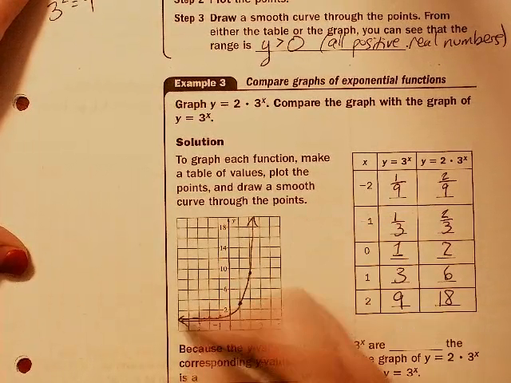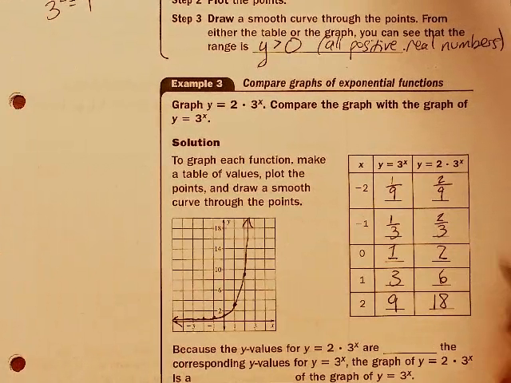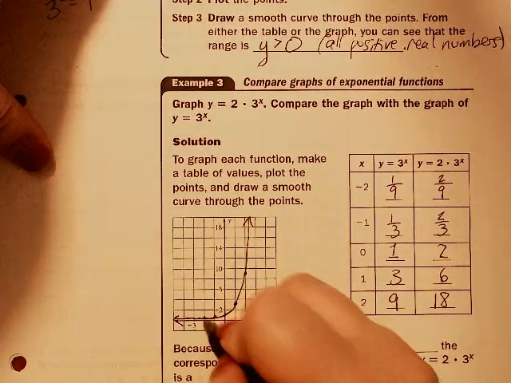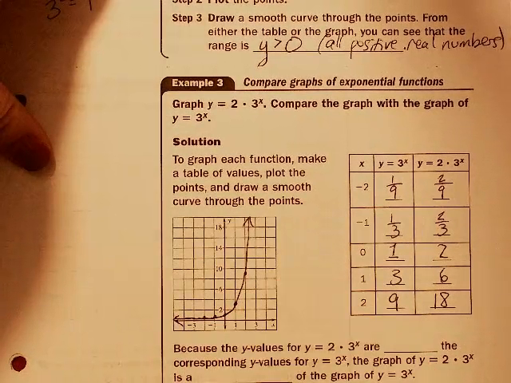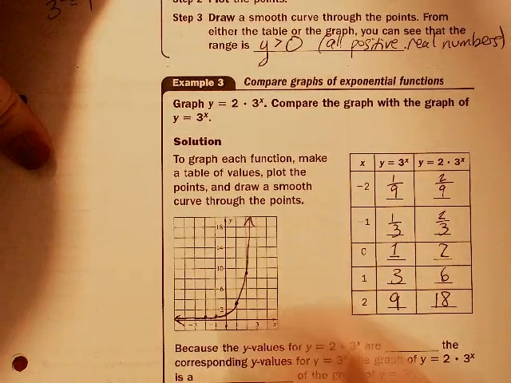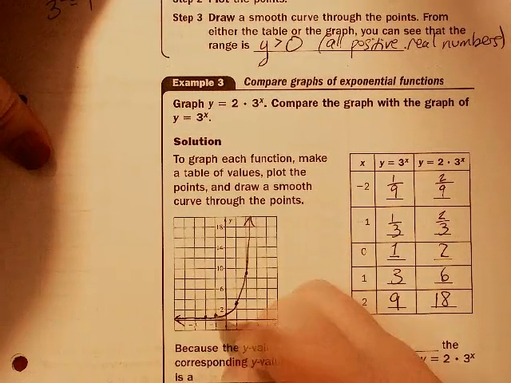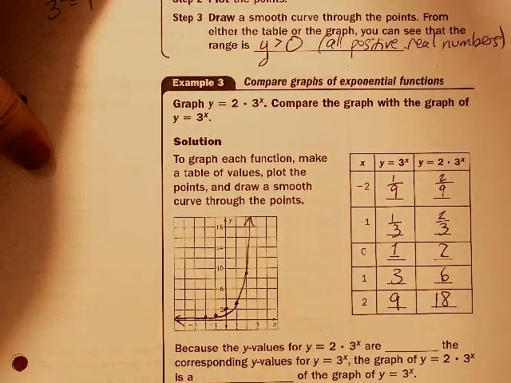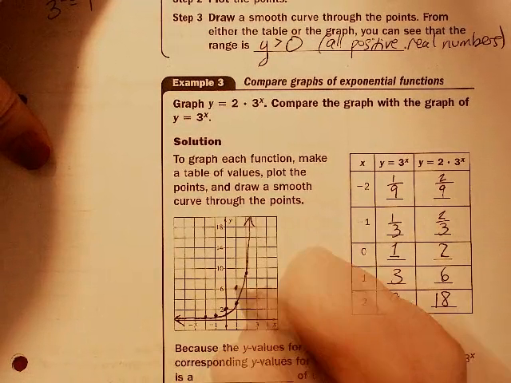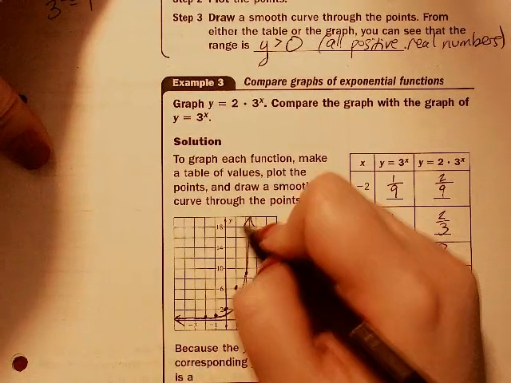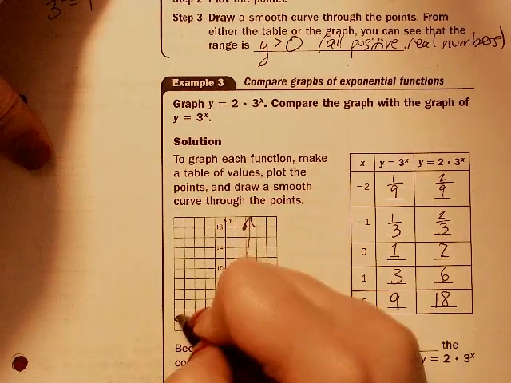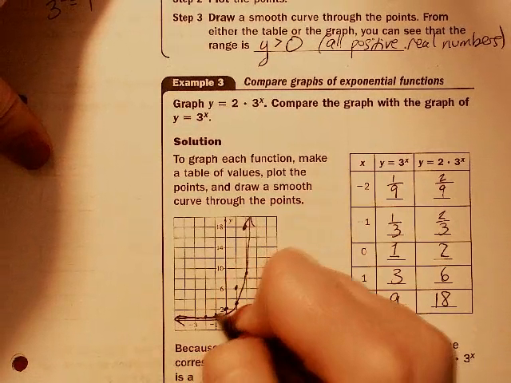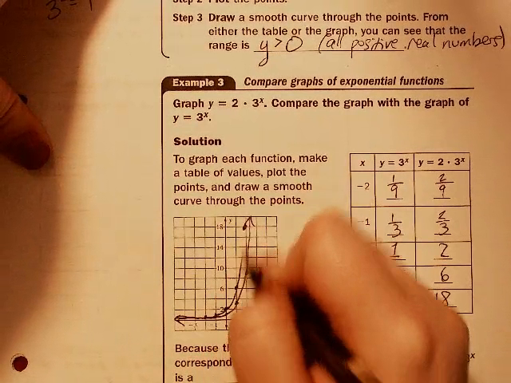Okay, and then our second curve is 2/9, which is basically the same thing. And then 2/3, which is basically the same thing. And then 2, which is here. And 6, which is here. And then 18, which is here. So this one is just a teeny weeny bit taller.